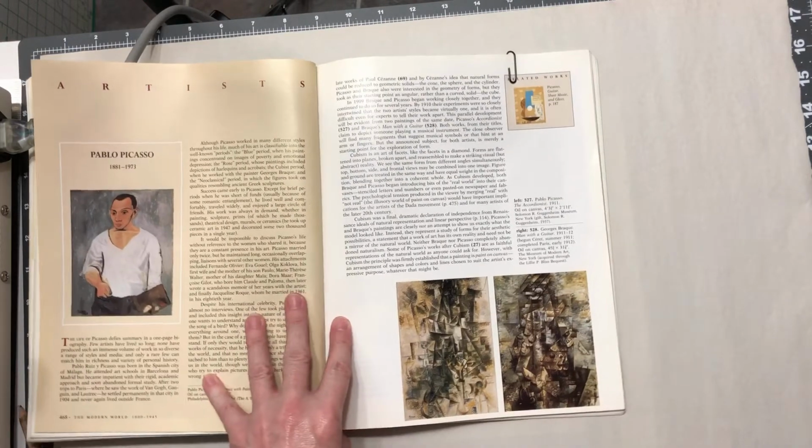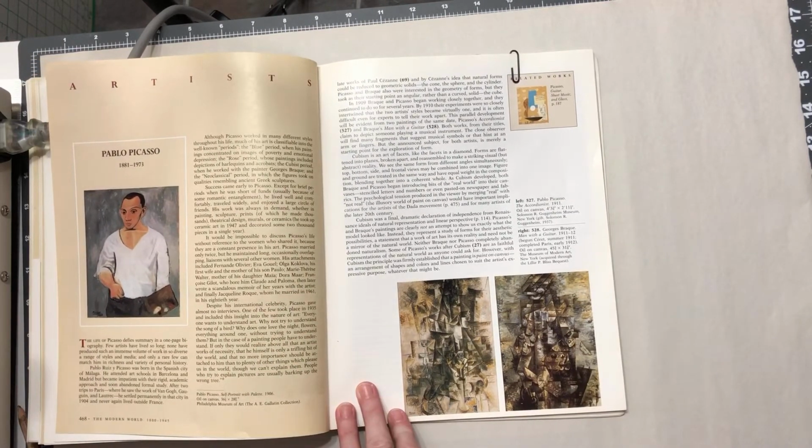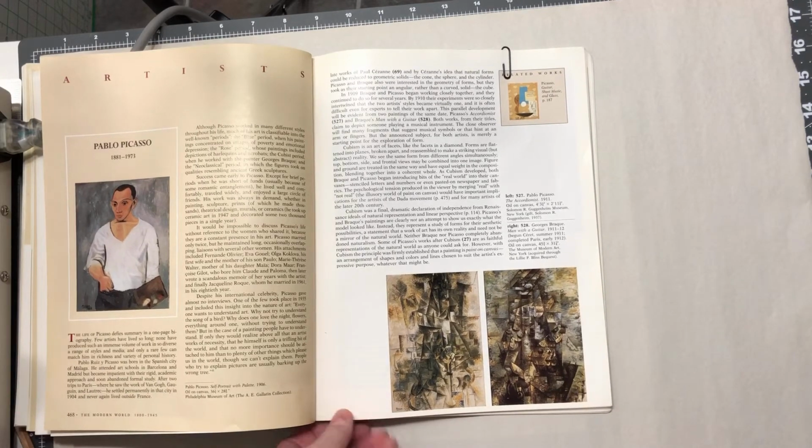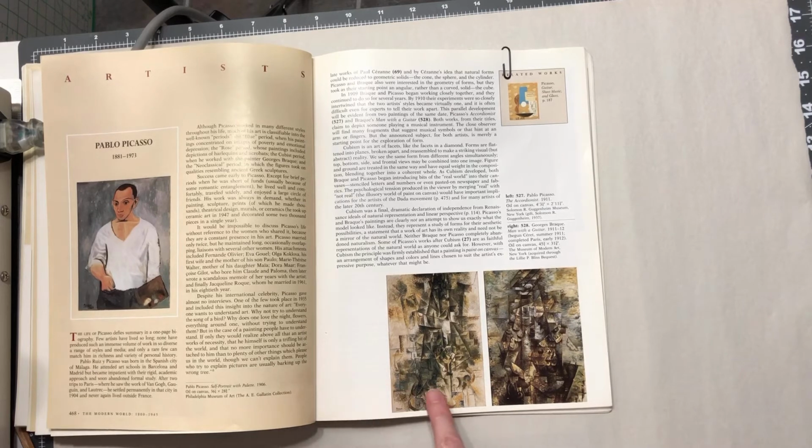Then they moved into Analytic Cubism, and Pablo Picasso and Georges Braque were working very closely together at the same time. This is a painting by Picasso and one by Georges Braque. This is the Accordionist, which is in the perspective lecture. And this is Man with a Guitar, and you can see at that phase, when they were working so closely together, you can barely tell the difference between their paintings.